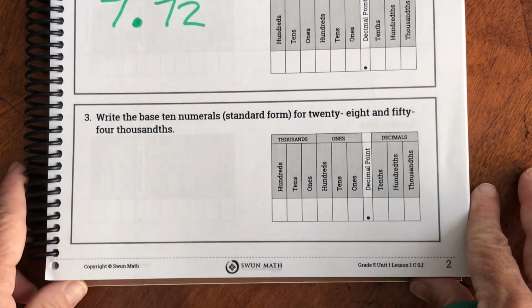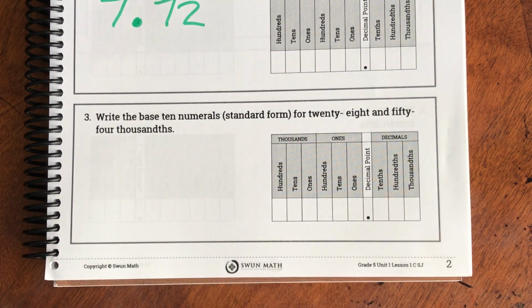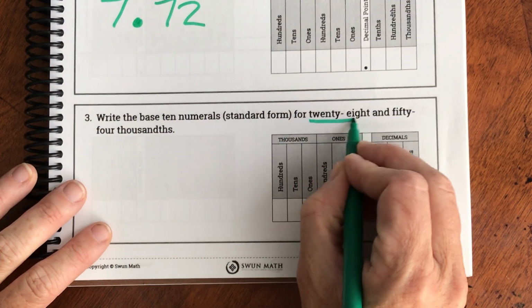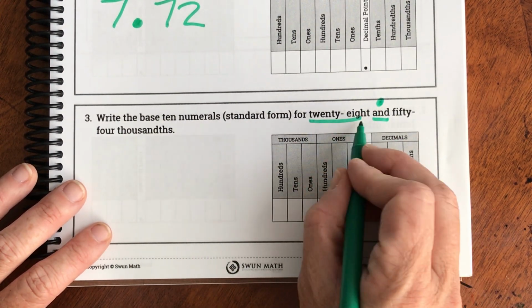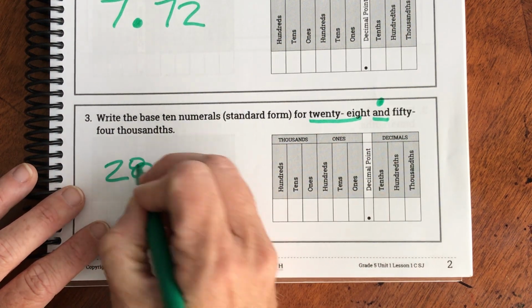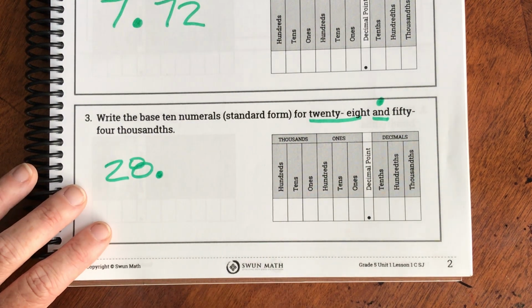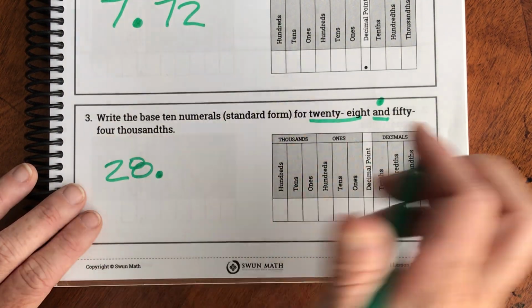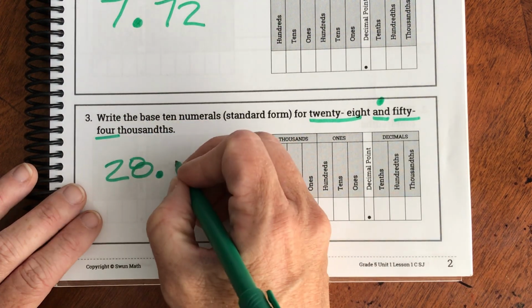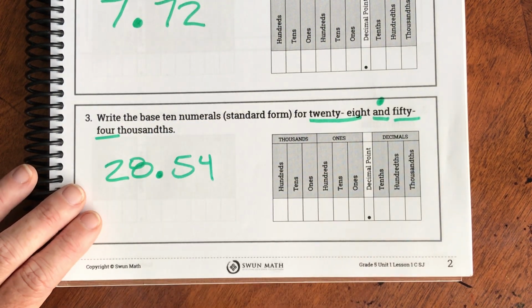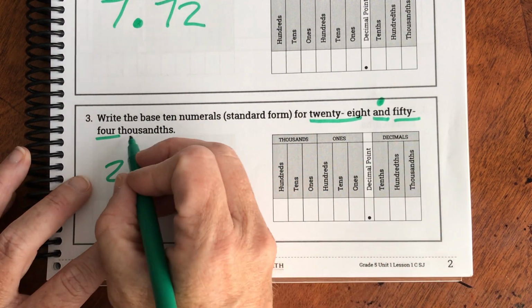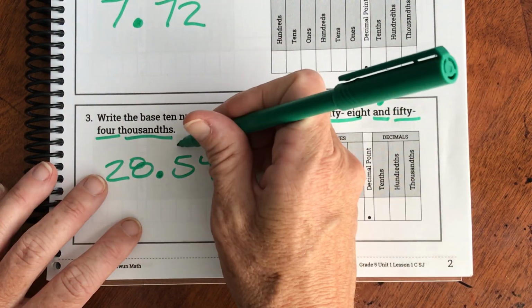Okay, let's look at our last one. Write the base 10 numerals standard form for 28 and 54 thousandths. Okay, so we're going to do our 4 steps. So what's before the decimal? Well, my decimal's and, so before I see a 28, and then for and we have our decimal. Okay, then we have 54 is our decimal number, 54, and our last place value should be thousandths. Let's see if it is.